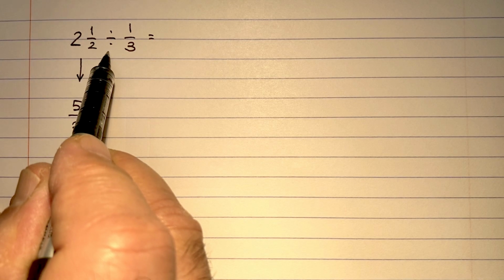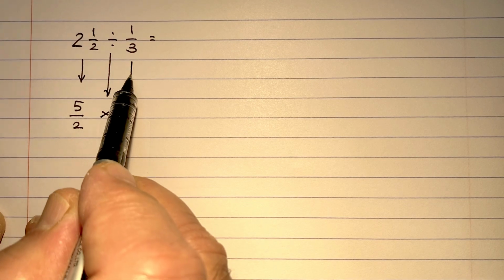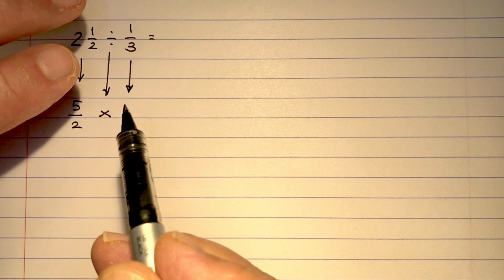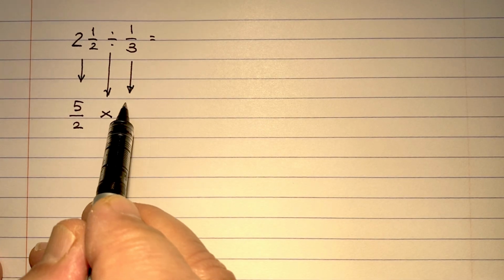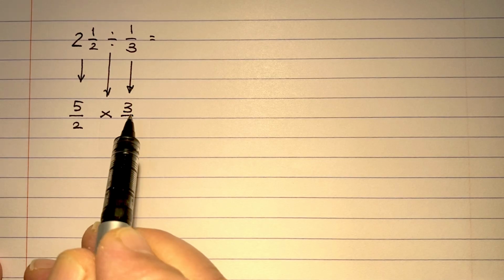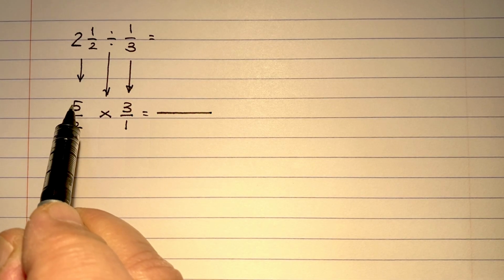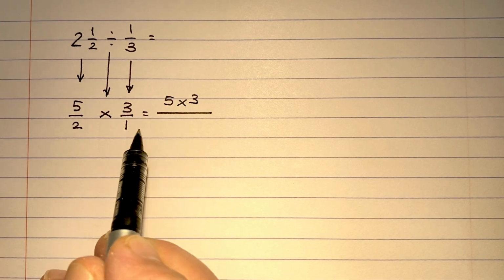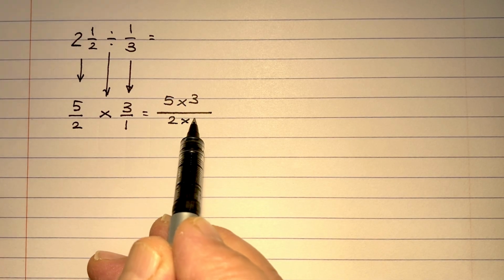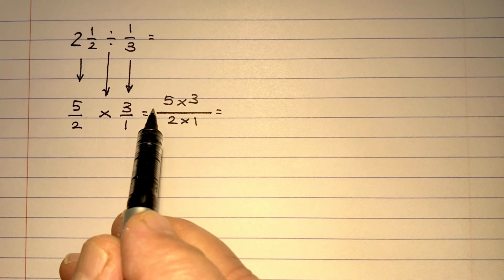Now I'm ready to divide. Change. Divide becomes times. And flip. You turn the fraction upside down. It's 1/3, we have 3/1. Then it becomes normal, easy fractions to be multiplied. 3 times 5 or 5 times 3, 2 times 1.